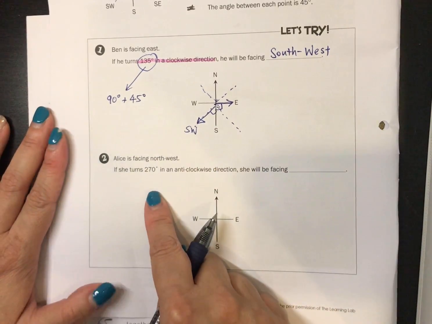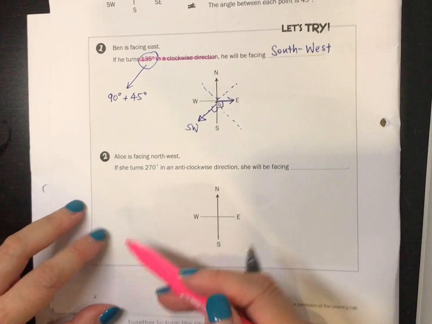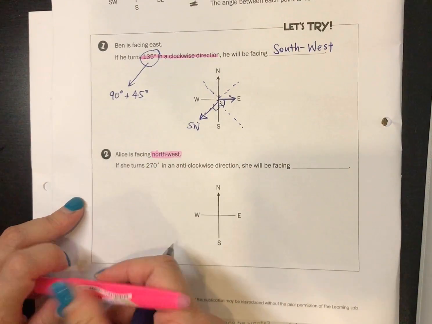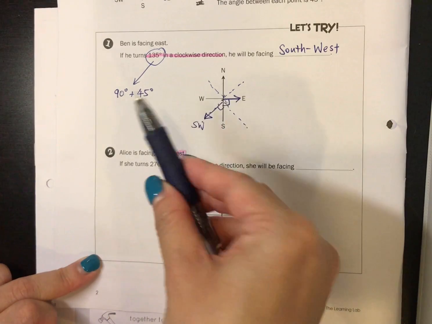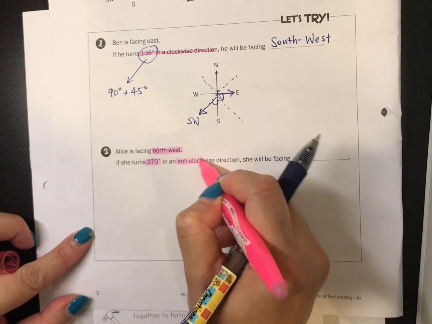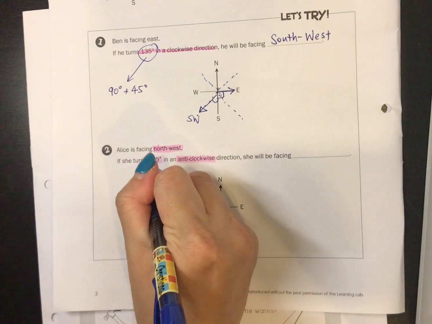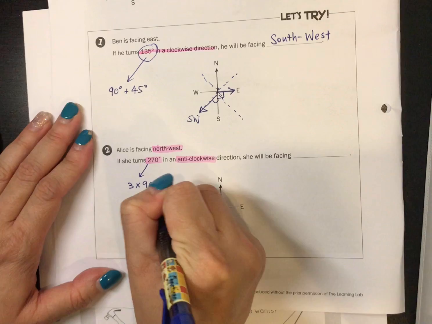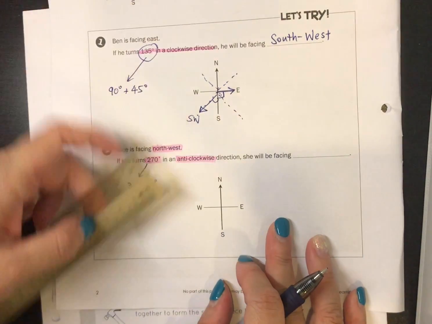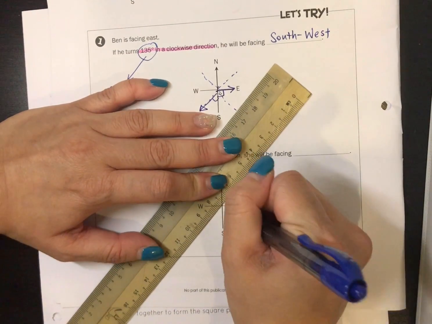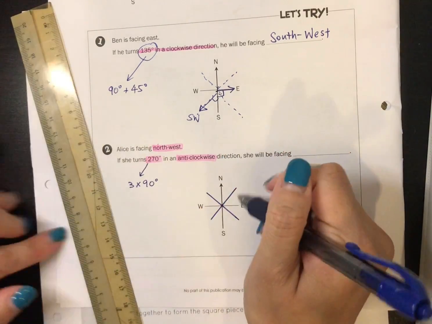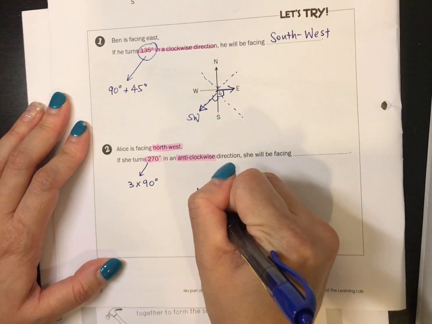Okay, now number 2, Alice is facing northwest. So again, we will need our 8-point compass. Now we're going in an anti-clockwise direction, so this way. Okay, what is 270 degrees made out of? This is made out of 3 times 90 degrees. So that's 3 right angles. Okay, so let's be a little bit neat now. Let's draw in our 8-point compass. Okay, he starts at northwest. Northwest is here.